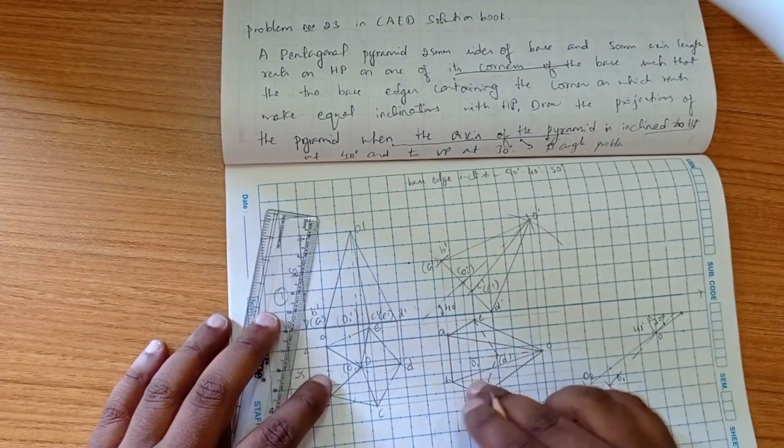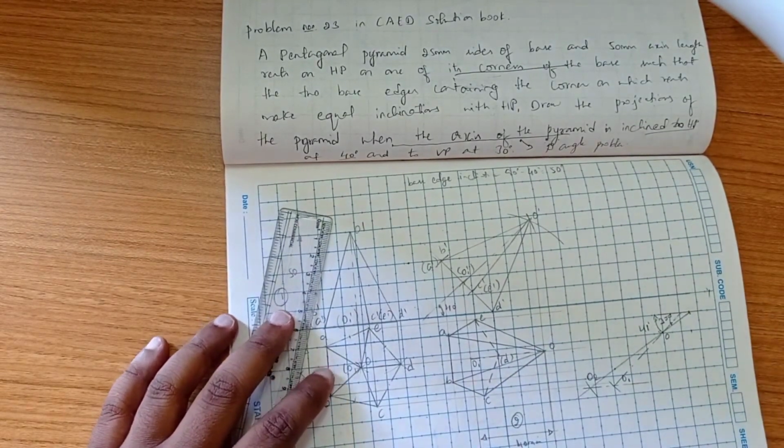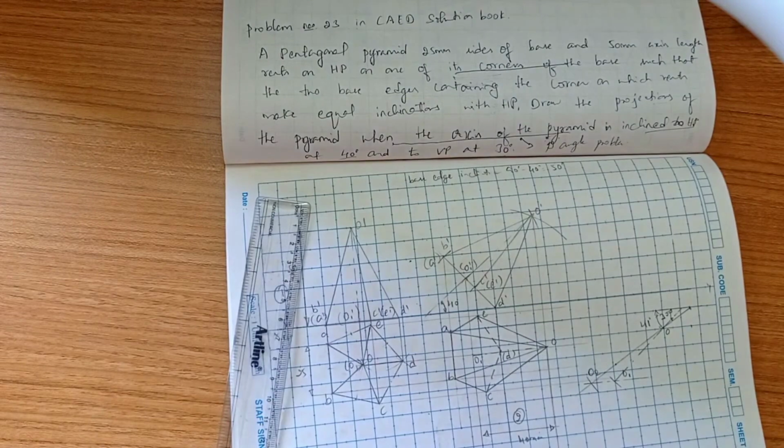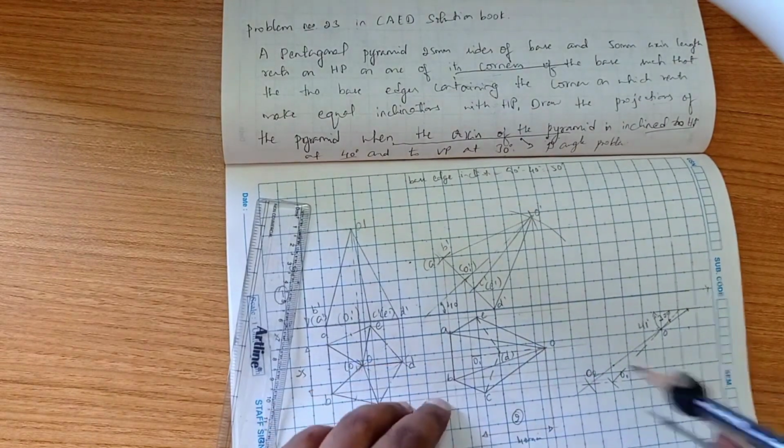Okay, so now you have to copy the diagram. So this diagram you have to copy here. Look at this diagram. So we have 2 points here.